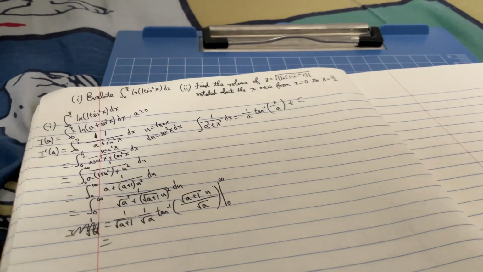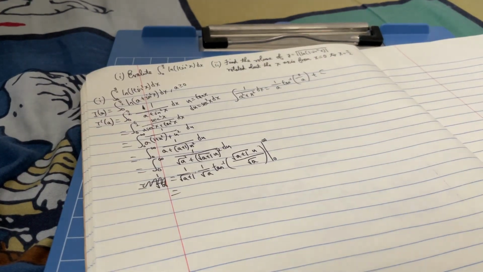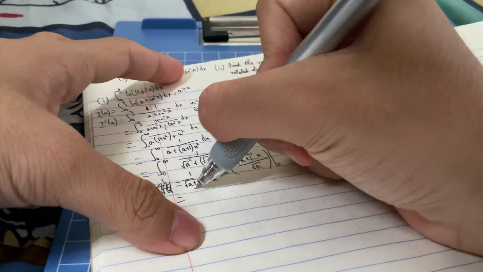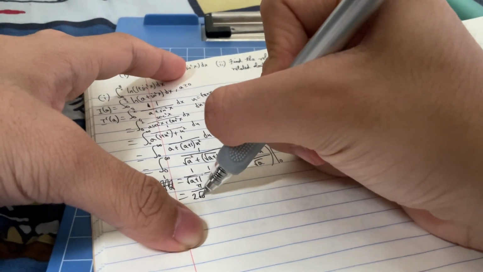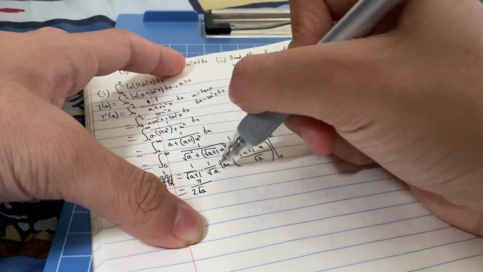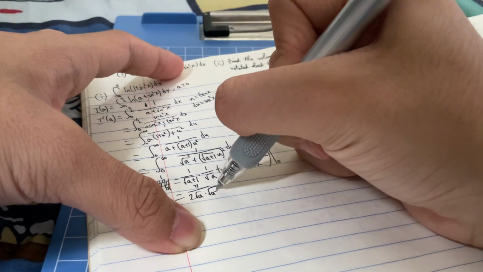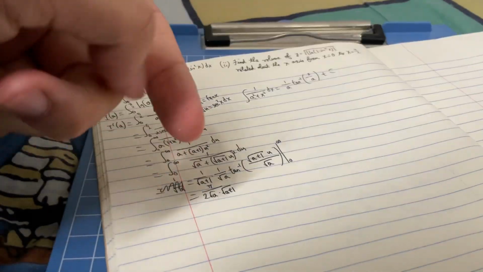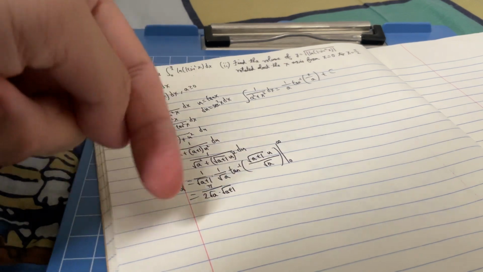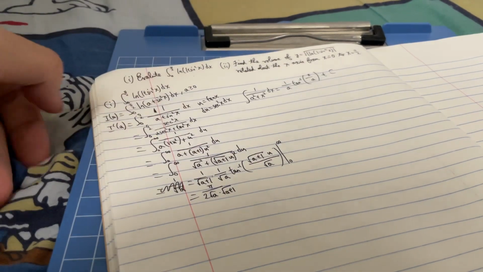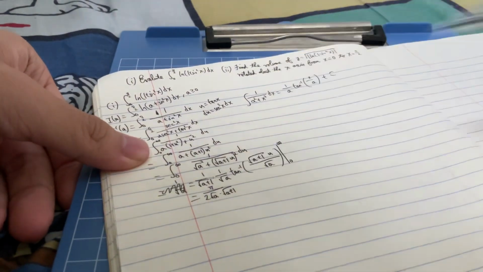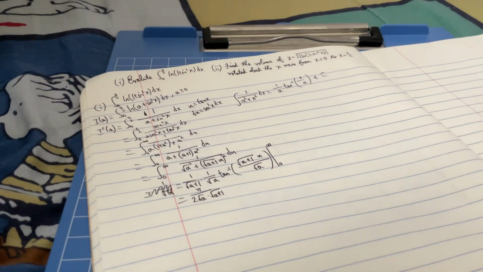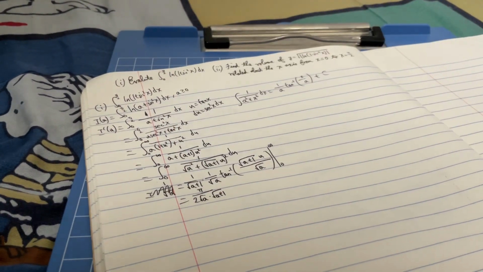You pretty much just get pi over 2, right? Pi over 2 times square root of a. Write down the square root of a in front, and square root of a plus 1. Pi over 2 times square root of a times square root of a plus 1. And then inverse tangent of 0, you just get 0. So minus 0 is just that.